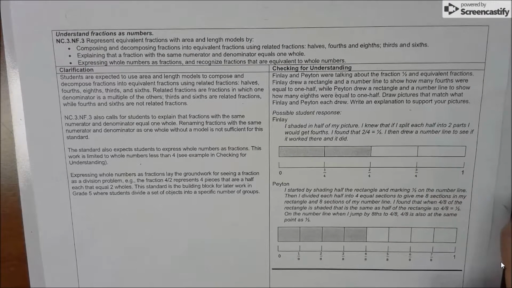3.NF.3 calls for students to explain that fractions with the same numerator and denominator equal 1 whole. Students must use a model to gain conceptual understanding of this standard. In third grade, students are expected to use area and length models to compose and decompose fractions into equivalent fractions. Length models can be used with students to help them develop the concept that a different number of parts can be created to form a whole.